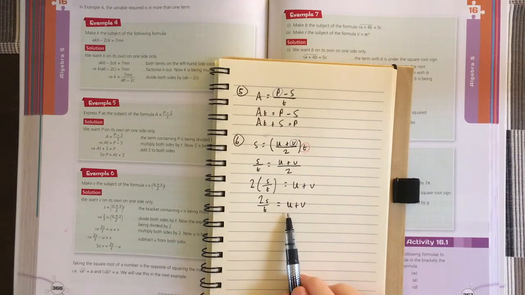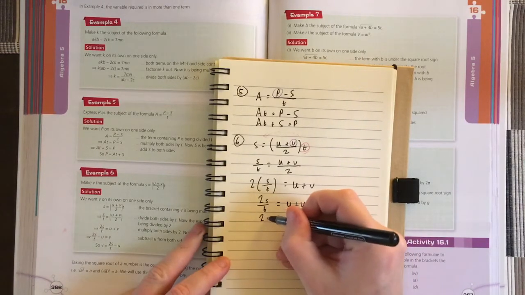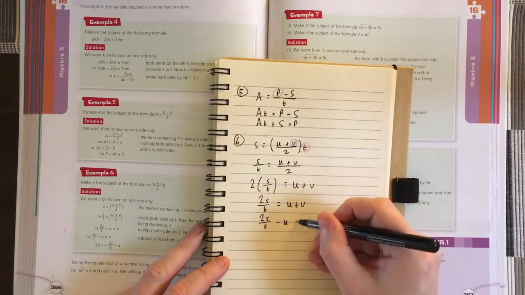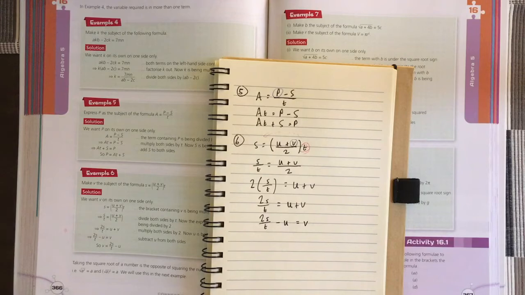So let's move U over. It's plus U here. So when you move it over, it becomes minus U. So you've got 2S over T minus U is equal to V. And that's it done. Okay, so again, it doesn't matter if the V is on the right hand side. There it is in the book. The book rewrites it with the V on the left hand side. You can do that if you want, but this is perfectly acceptable as an answer. All right, so that is example 6.